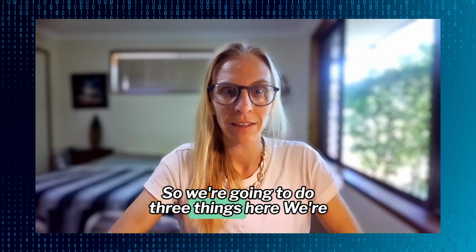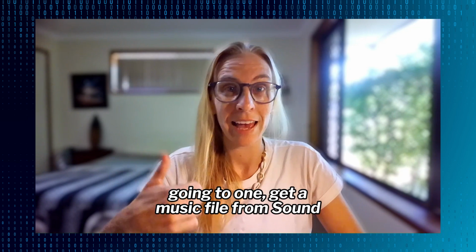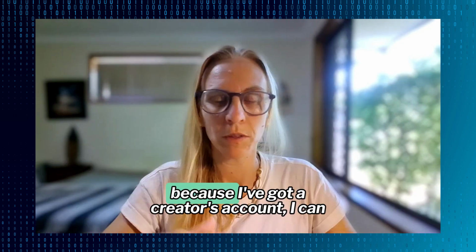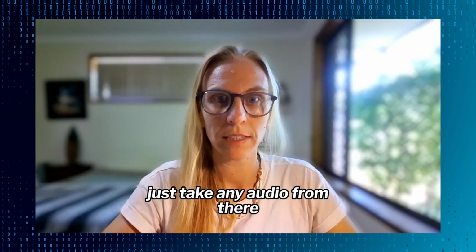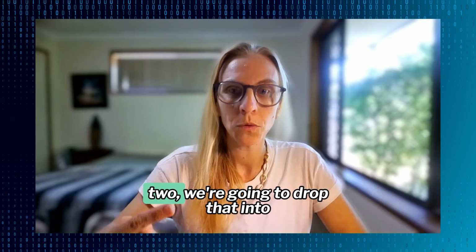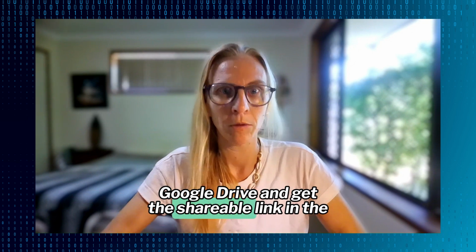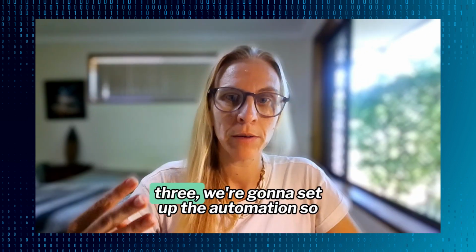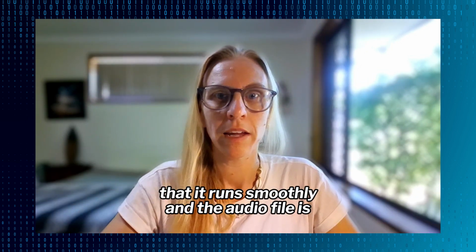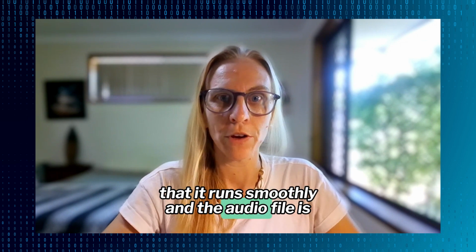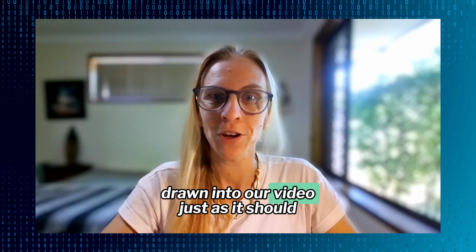So we're going to do 3 things here. 1, we're going to get a music file from SoundDraw, because I've got a creators account, so I can take any audio from there. 2, we're going to drop that into Google Drive and get the shareable link and the file ID. And then 3, we're going to set up the automation so that it runs smoothly and the audio file is drawn into our video just as it should.